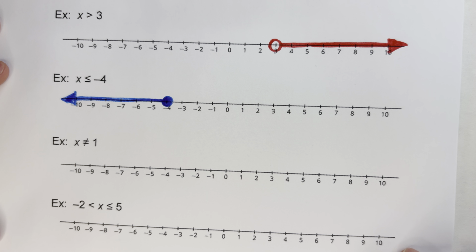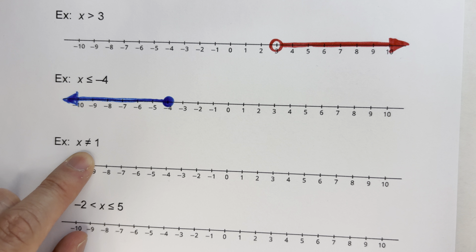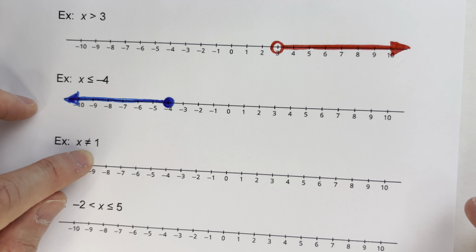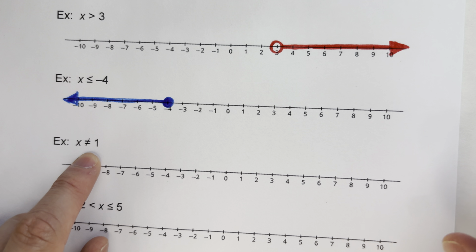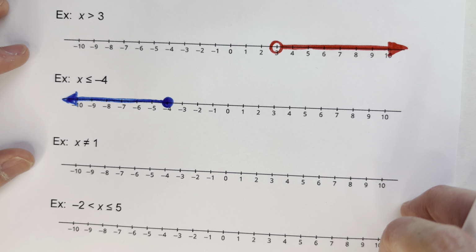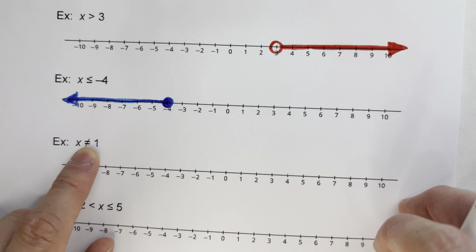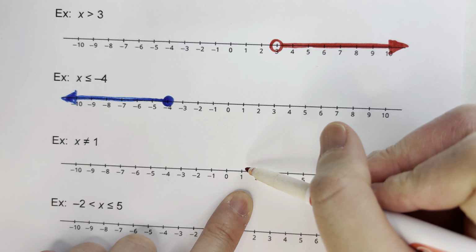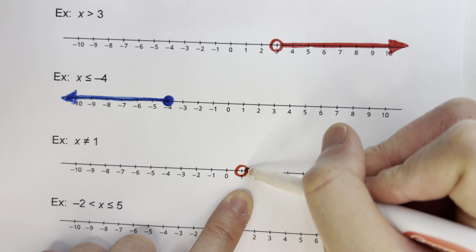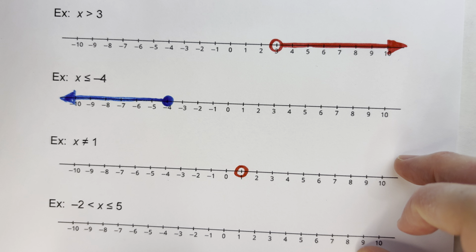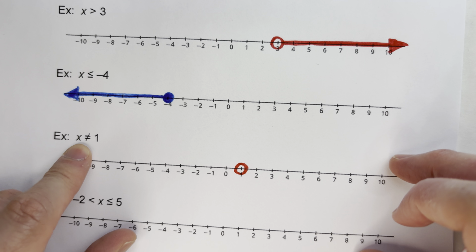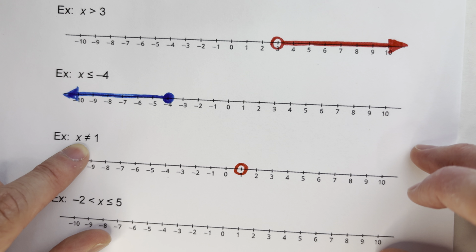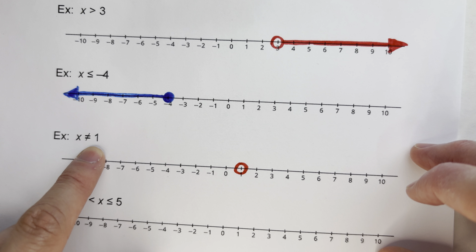Okay, let's see this next one. X is not equal to 1. Okay, so this is tricky, and it looks a little bit different than the previous two. X can't be 1. All right, so since X cannot be 1, we're going to put an open circle at 1, because we know X can't be that number. Now, if X can't be 1, can it be bigger than 1? Well, based on this, yeah, it can. Can it be smaller than 1?